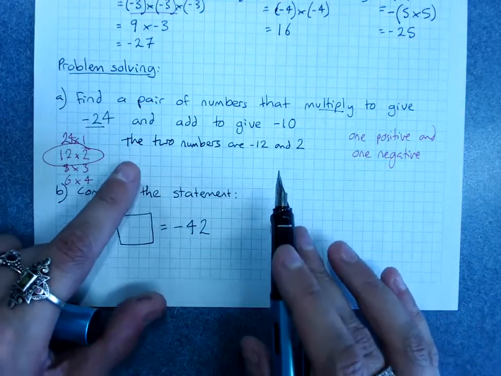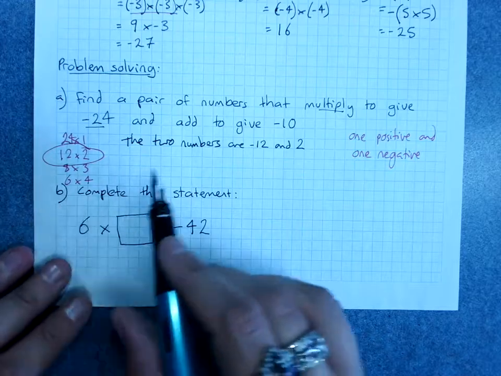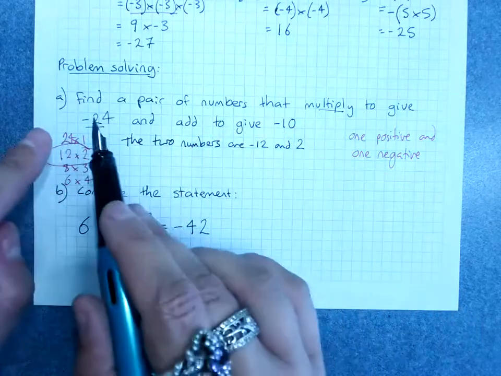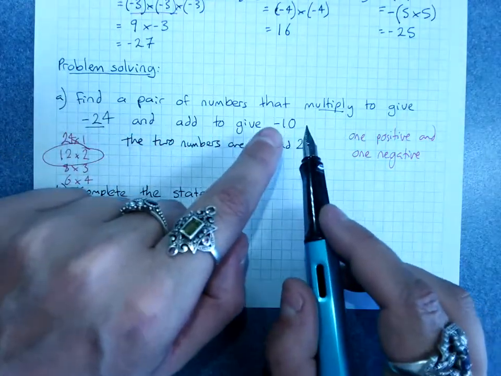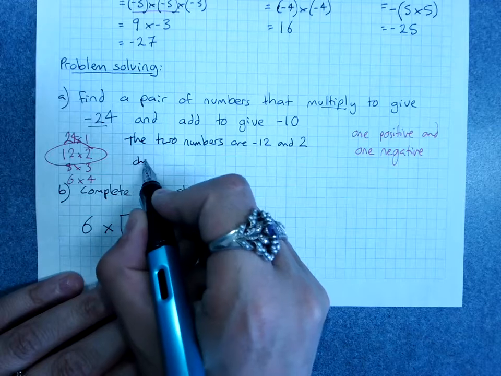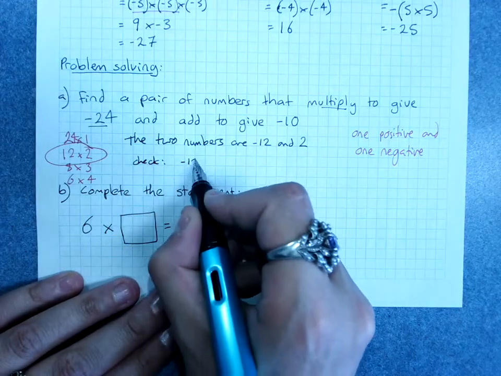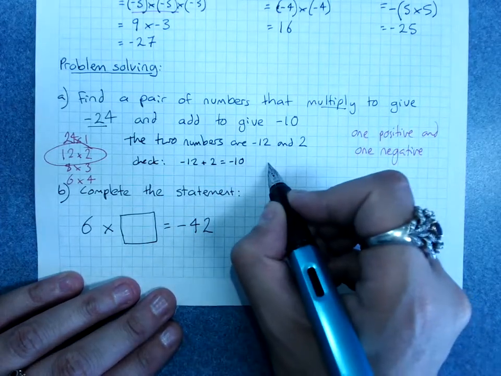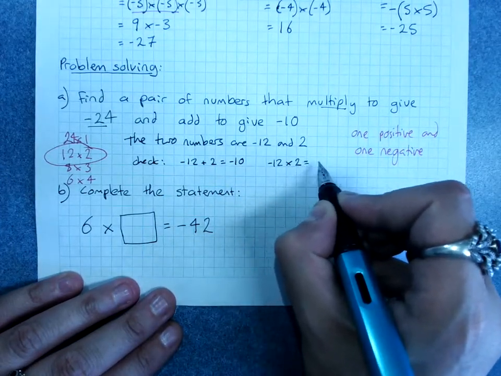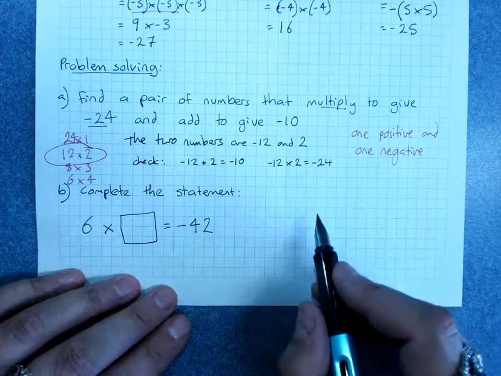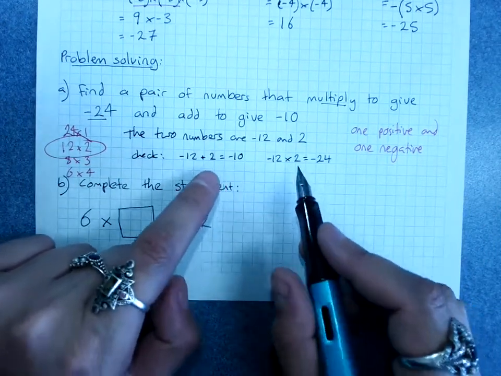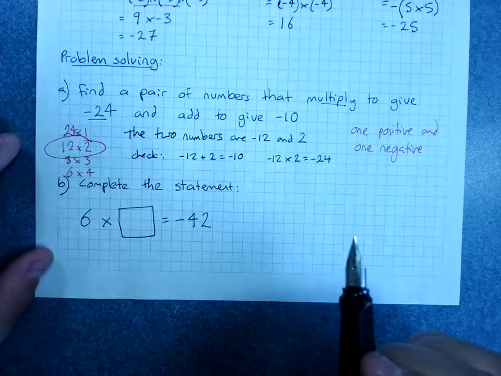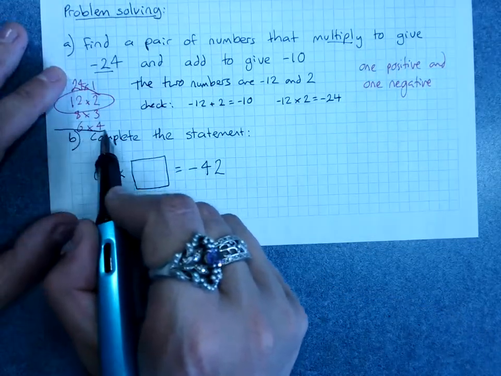Now, to get full marks on a question like that, you would have to check and show that they do multiply to give -24 and they do add to give -10. So you'd say check, -12 plus 2 is -10, -12 times 2 is -24. So to show that you really do know that they multiply to give -24 and they add to give -10. Sorry, I've got a little bit messy here.